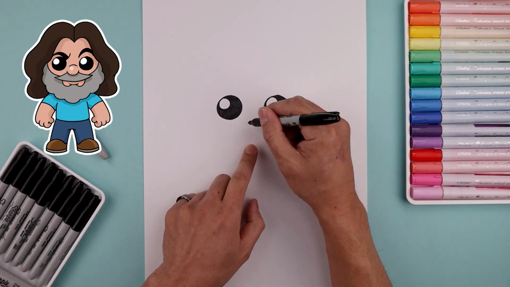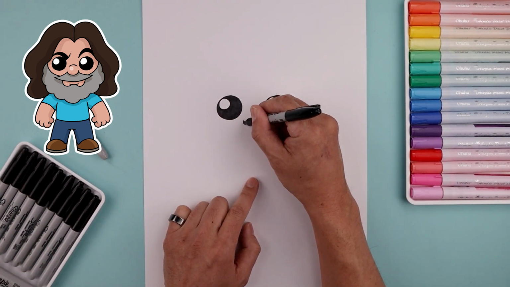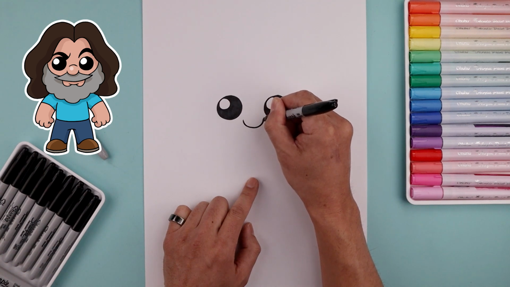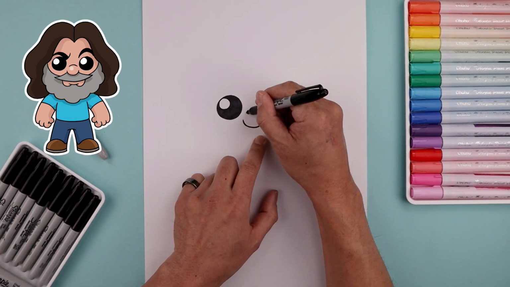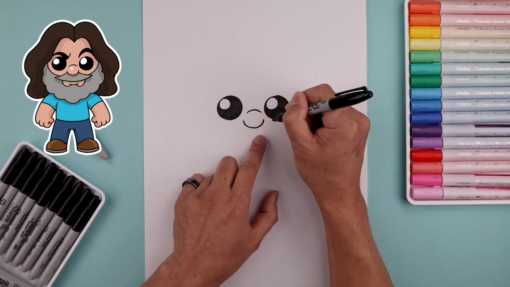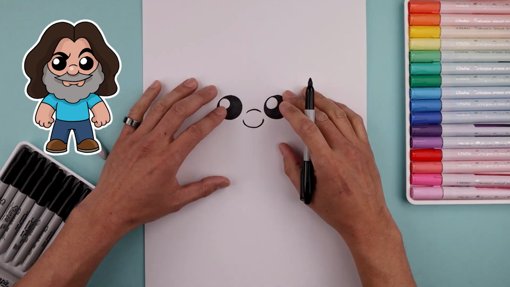Now we're going to move to the center and draw the bottom edge of the nose. Starting on the left, let's curve this down and then up. Then we're going to move up and draw a short curve going up and down across the bridge of the nose. Now I want to add some expression to our character.